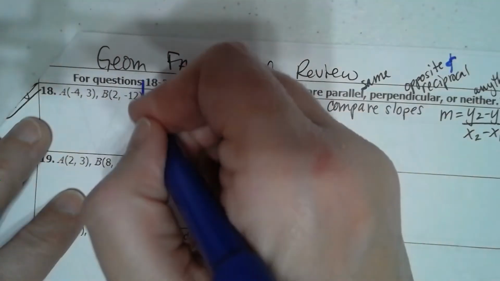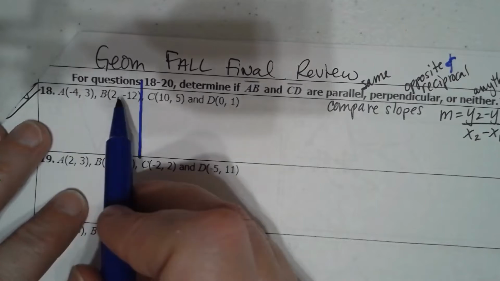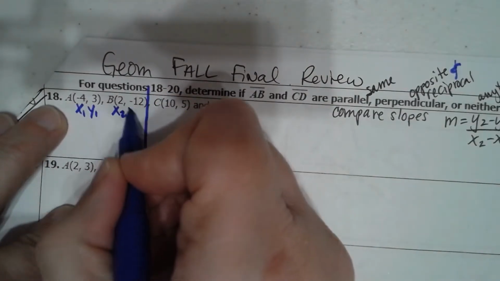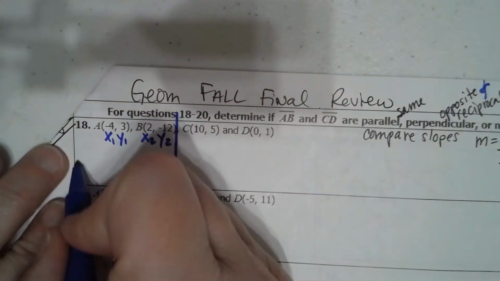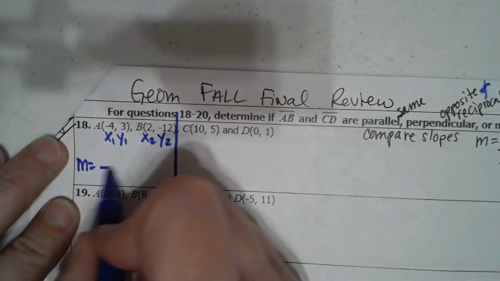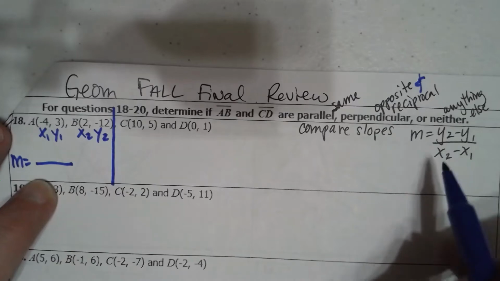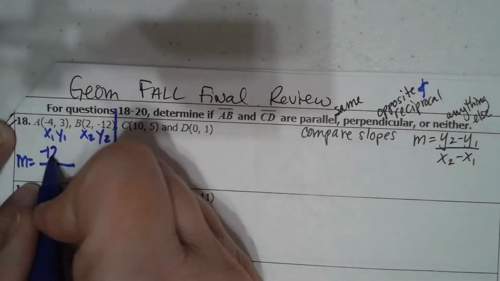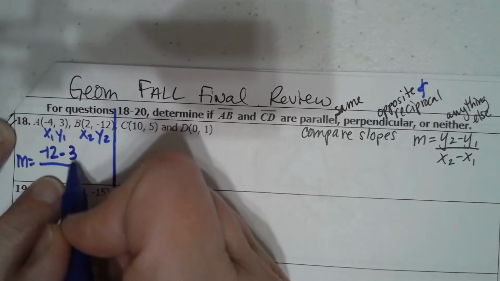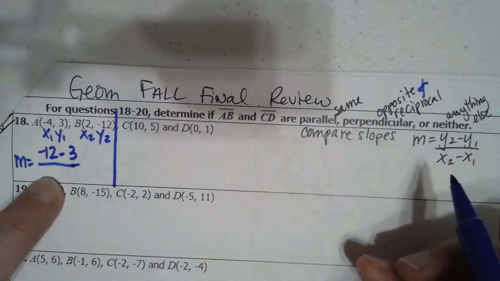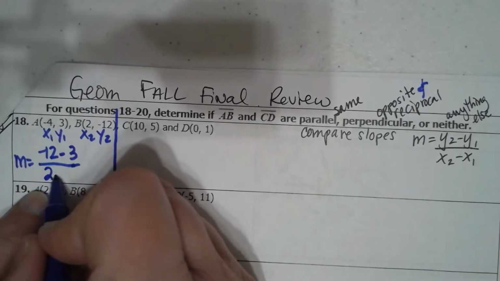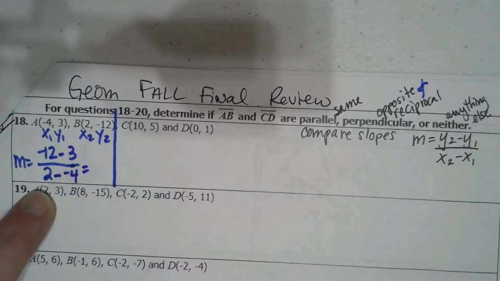Okay, so we're going to find the slope of AB. We're going to call this x1, y1 and x2, y2. The formula says y2 minus y1, so y2 is negative 12 minus y1, which is 3. And then x2 minus x1, so 2 minus negative 4.